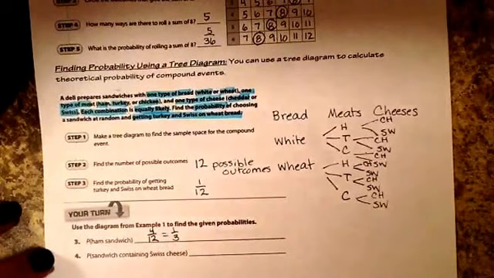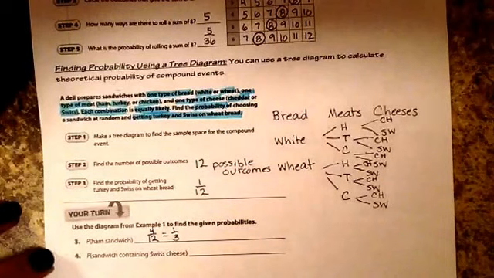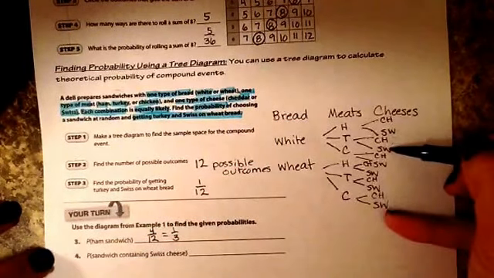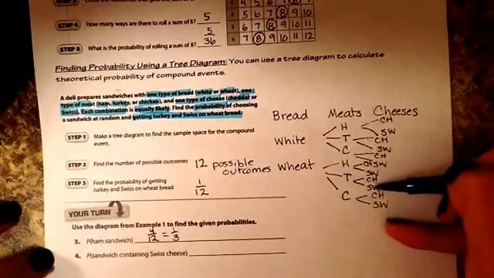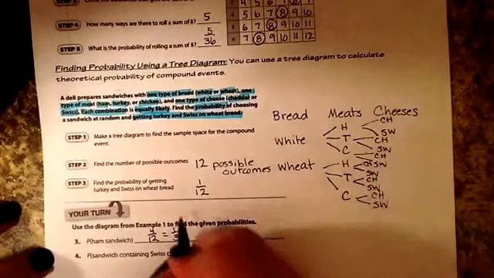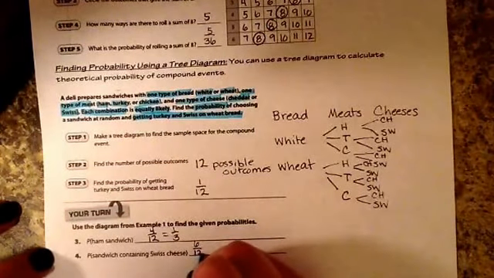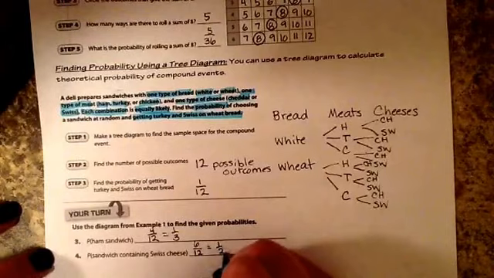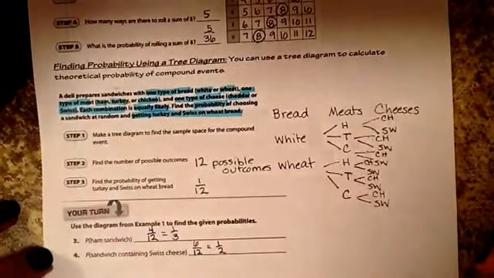On number 4, it was asking you to find the probability of a sandwich containing Swiss cheese. Well, that's going to happen 1, 2, 3, 4, 5, 6 times. And again, it's out of 12. And of course, that would simplify to 1/2. That's what you should have gotten on that one.